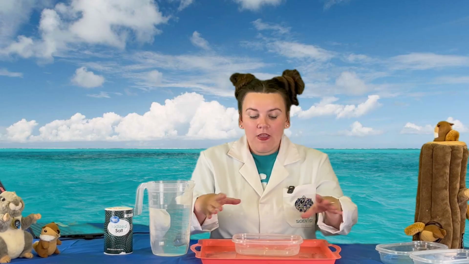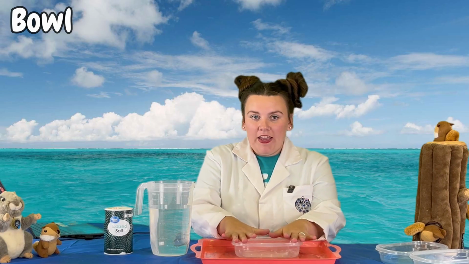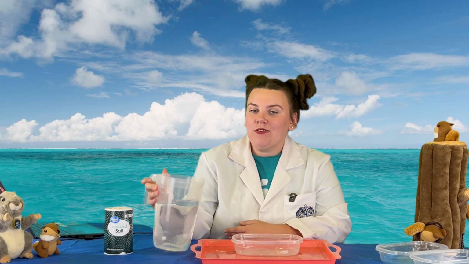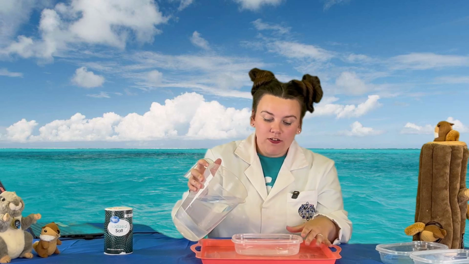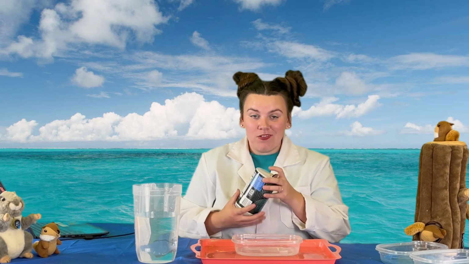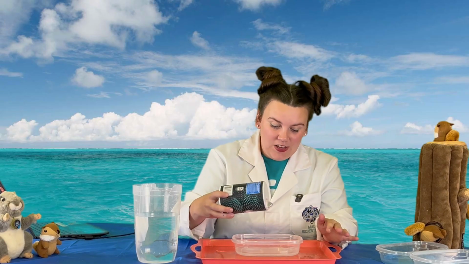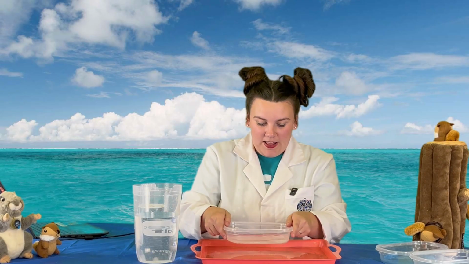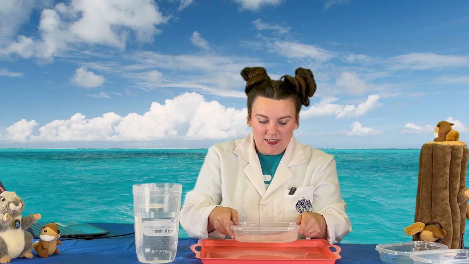Here's what you need. You'll need a shallow tray or a bowl, some water, and salt. What we're gonna do is add about a cup of water to our little bowl here. And then we're gonna add about a tablespoon of salt and let it dissolve. And then just let it mix up and let the salt dissolve.